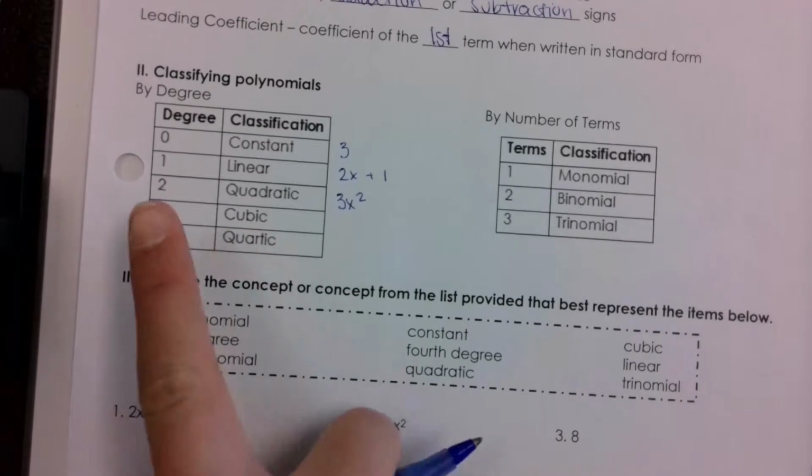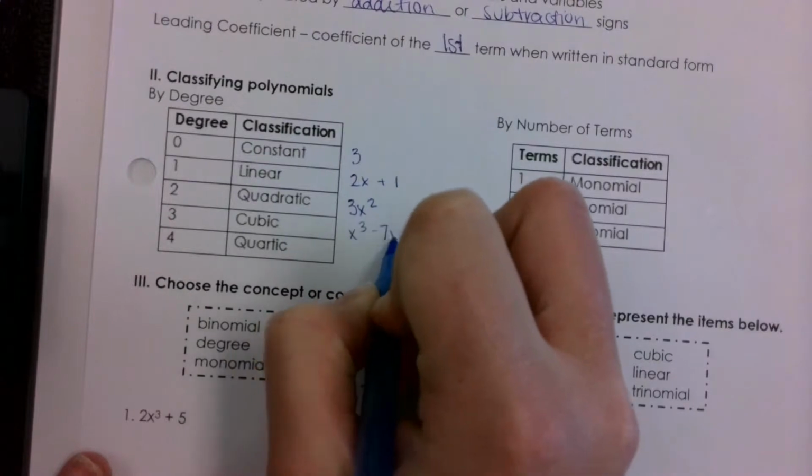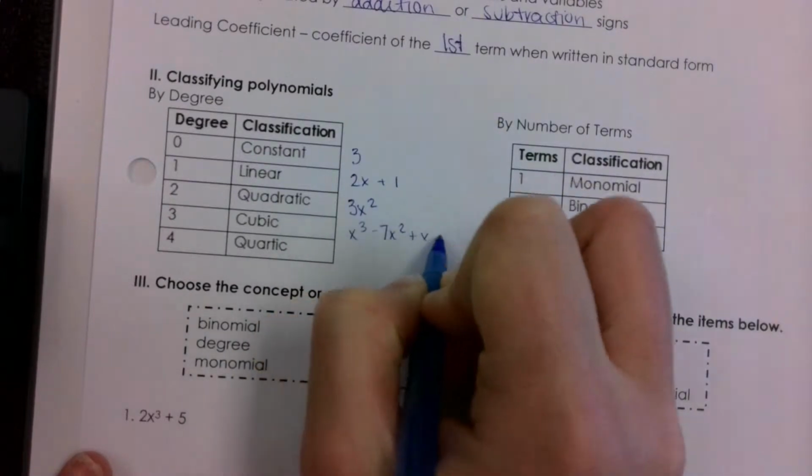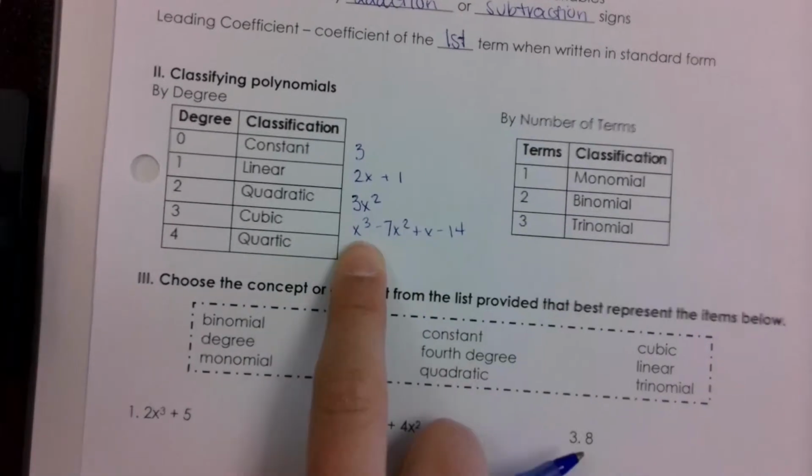That could be like x cubed minus 7x squared plus x minus 14. Could be something that crazy and long, but your highest exponent is a 3, so it's going to be cubic every time. Is that okay?